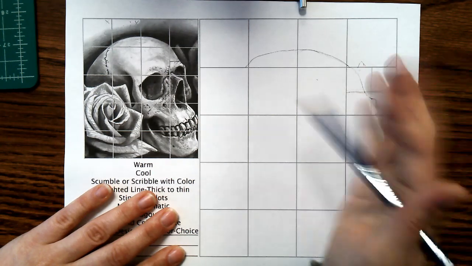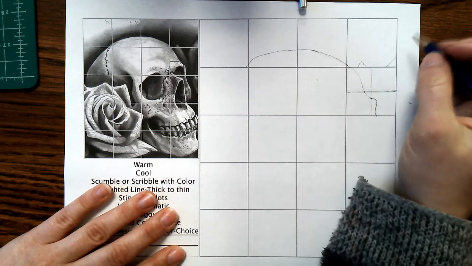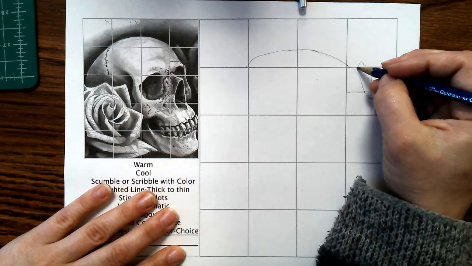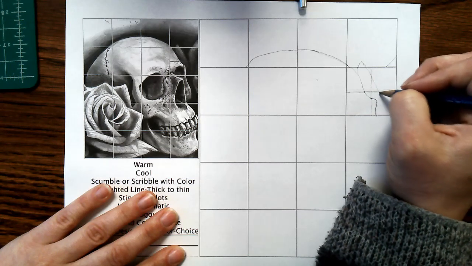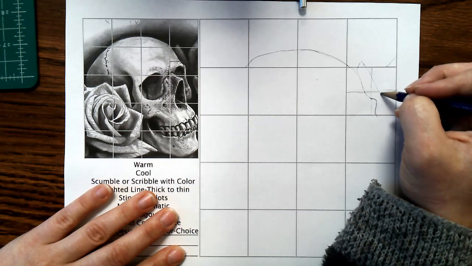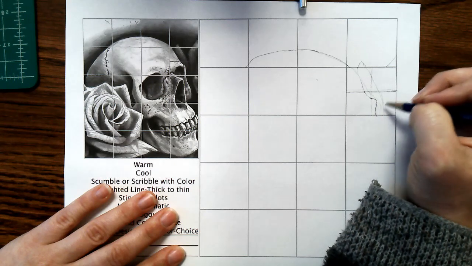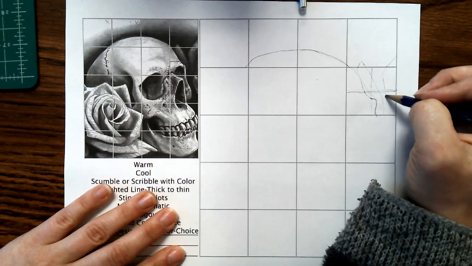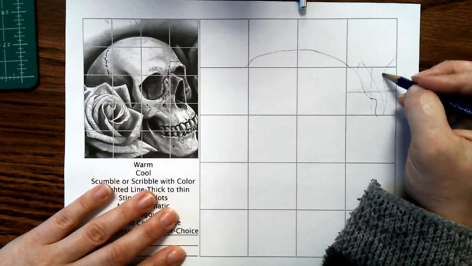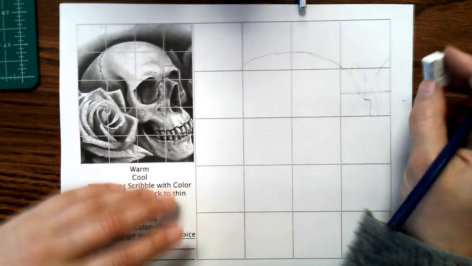So hopefully that helps you a little bit more, especially whenever you get to the teeth in the rows. I feel like a lot of students struggle with those details there, and this is a great method and technique to use to get to those details. Don't be scared to use them. Okay, erase that plus sign.